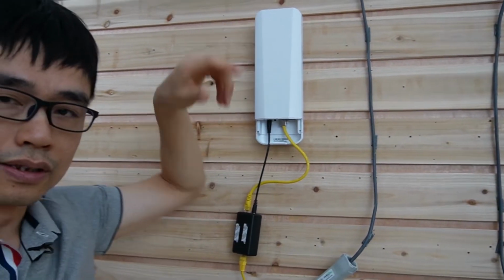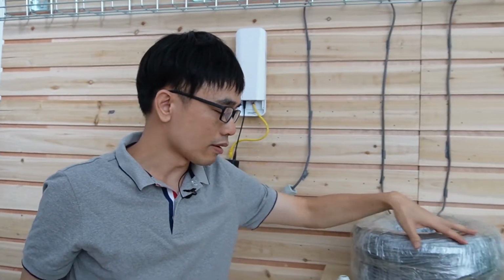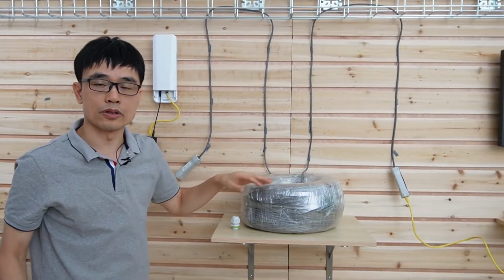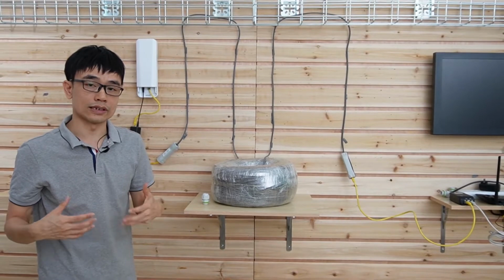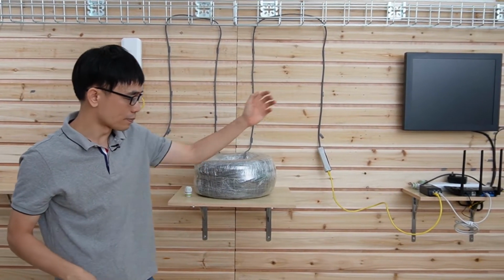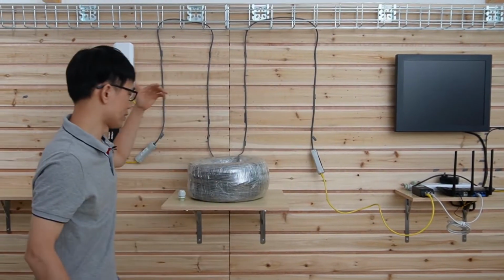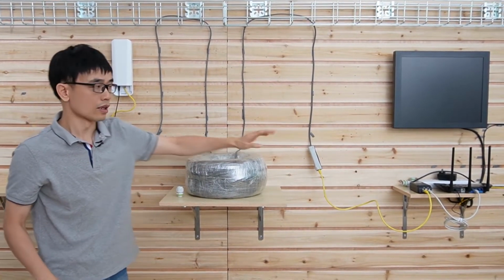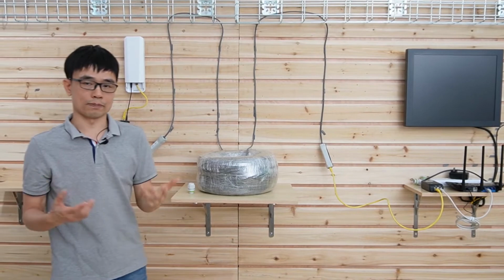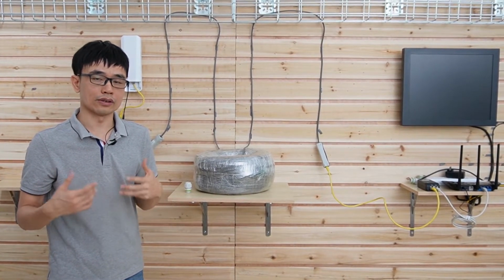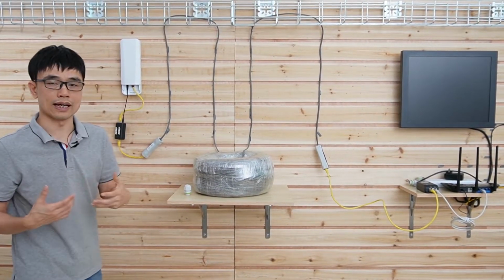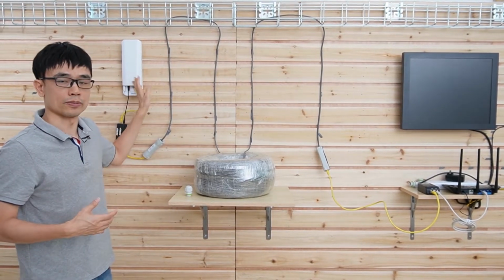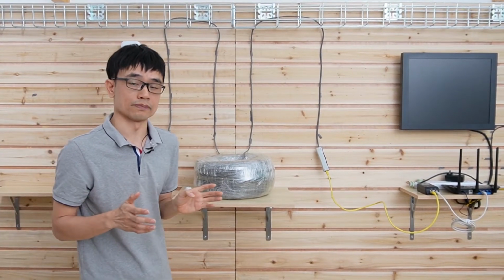That's the workaround. In this case, the voltage going through this cable is DC48, it's not DC24. We have to add the PoE injector and also the PoE splitter to convert this section to become standard PoE. For the CPE, it just gets the power and the data. It doesn't involve any PoE system, because the CPE uses passive PoE.